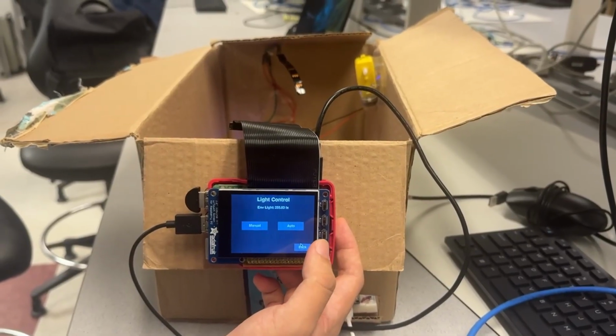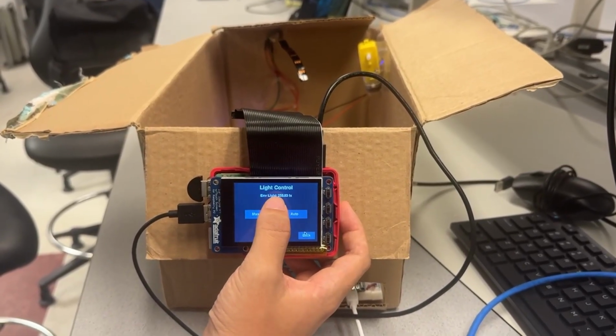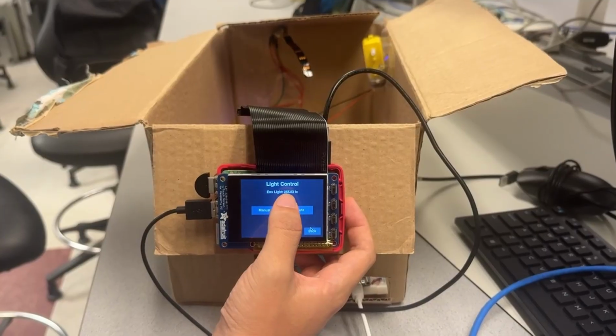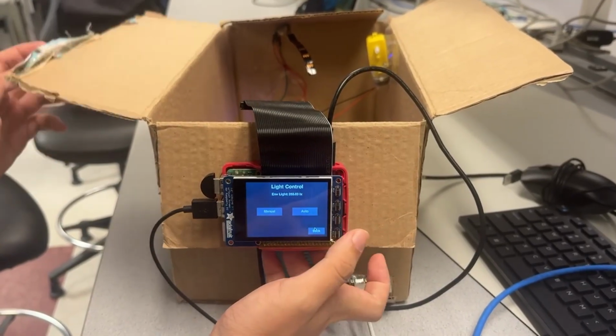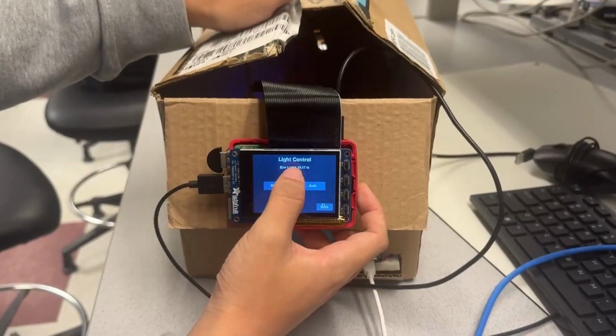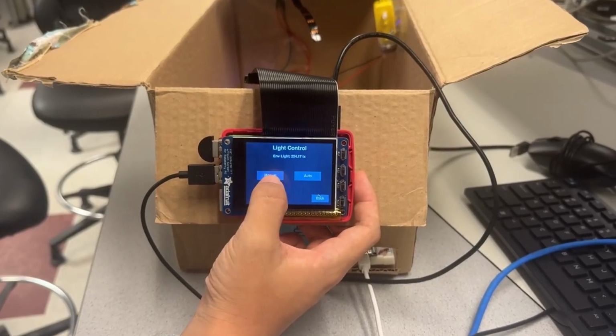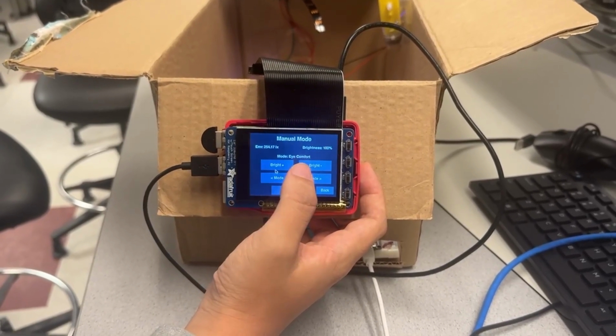Now starts our second part, that is the light control. For the light control, it shows the current brightness that is got from the light sensor. And when we make it much darker, we can see that the environment light is much lower. That shows that the sensor is working very well. And then there are also 2 modes, the manual mode and the auto mode. Now let's see the manual mode.